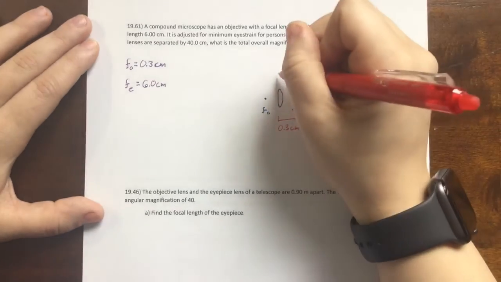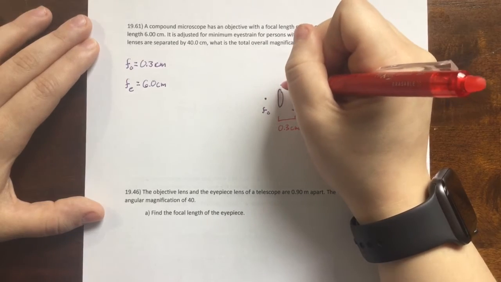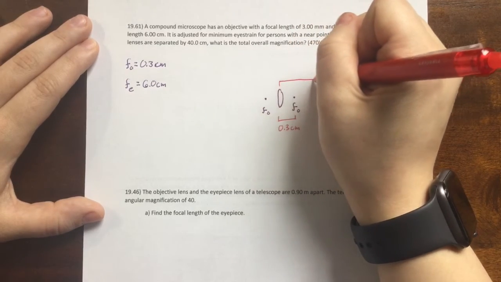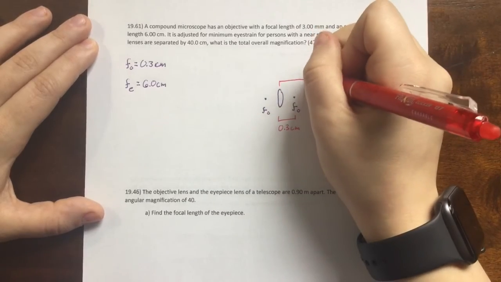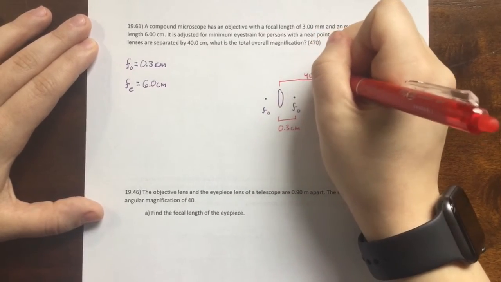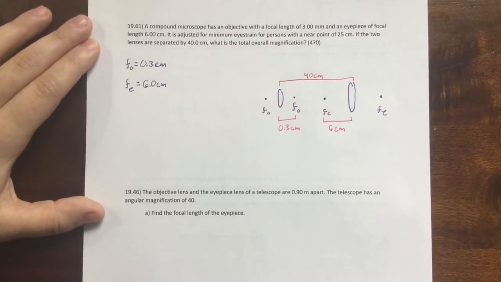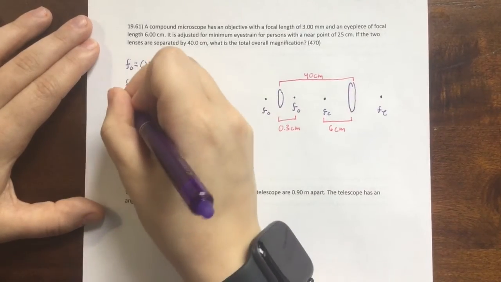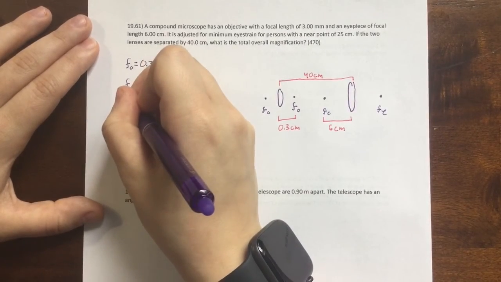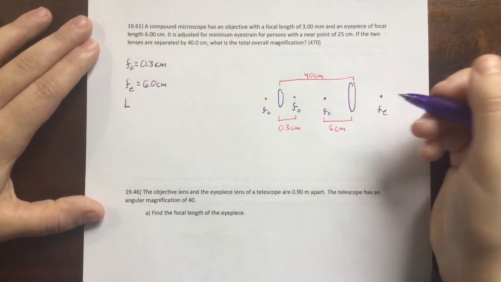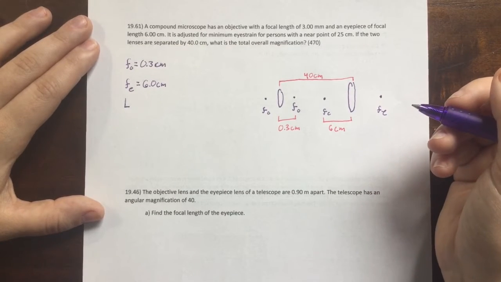We know that the distance between these two lenses is 40. All the units I'm keeping in centimeters if I don't clarify that.